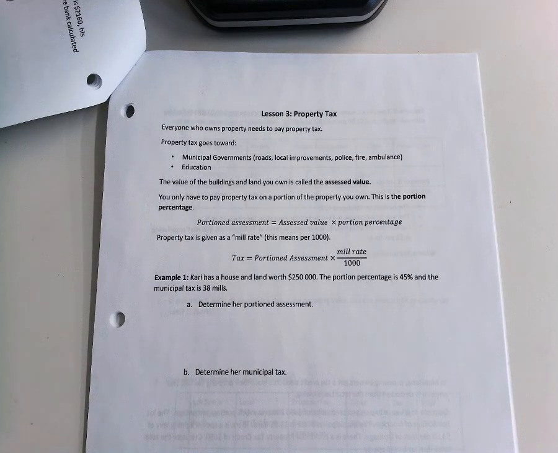In this lesson, we will be going over property tax. So property tax is paid by anyone who owns a property, most generally when you own a home, and it goes towards municipal governments. So it goes towards things like roads, improving sidewalks, police, fire, ambulance, and it also goes towards education. So when you own property in a certain area, some of your property taxes will go towards funding the schools in your area.